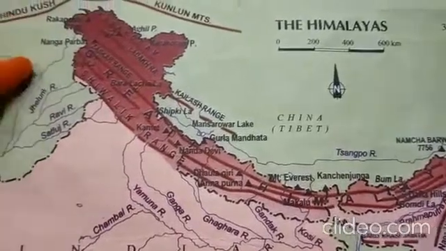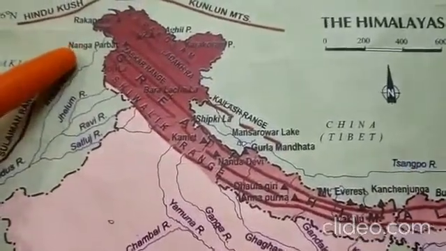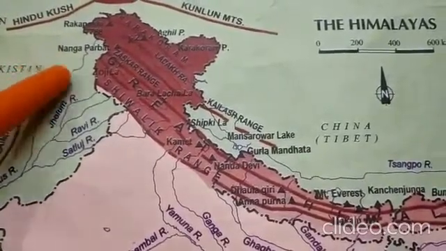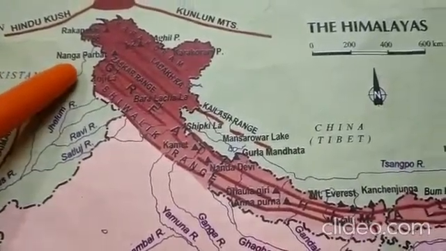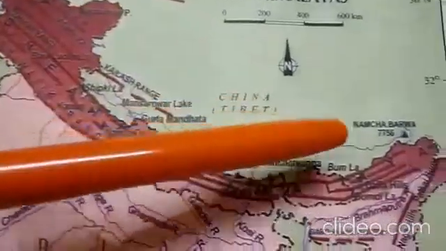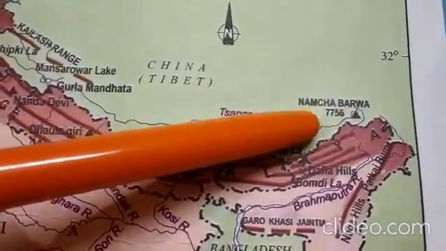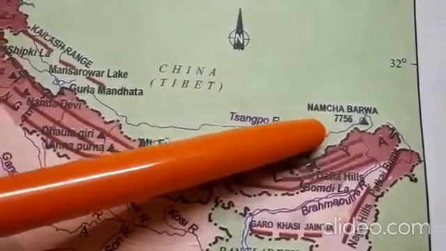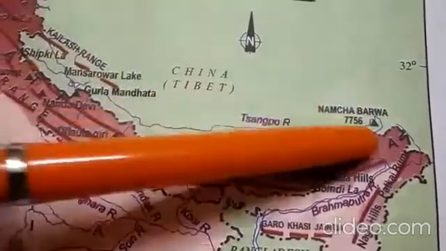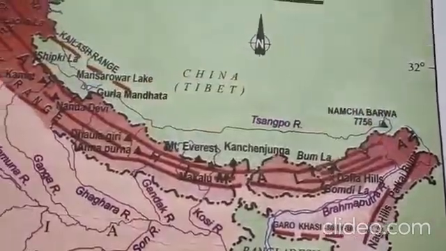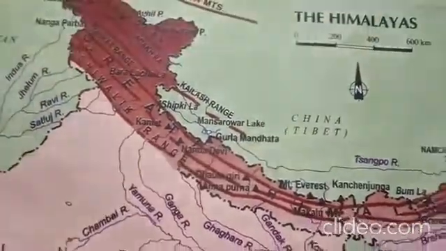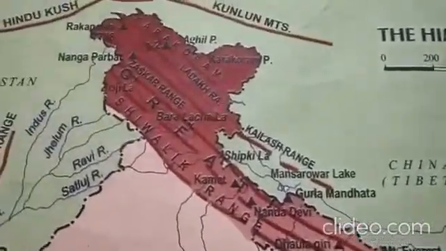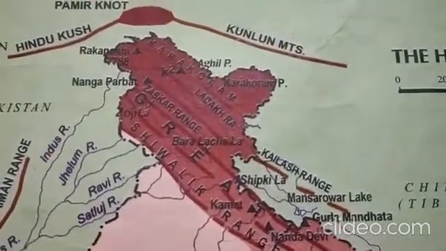And here you can see we have Nanga Parbat, whose height is 8126 meter. It is the western anchor of Himalaya. And then towards the east side we can see another mountain peak, Namcha Barwa, 7756 meter. This is the eastern anchor of Himalaya. So from Nanga Parbat to Namcha Barwa, the length of Himalaya is 2400 kilometer.